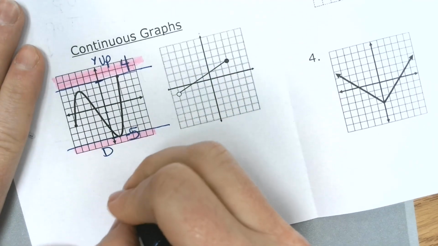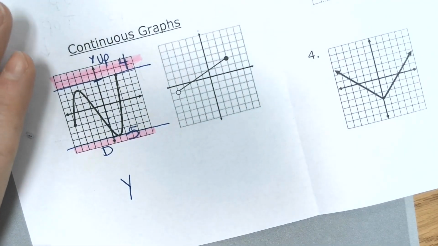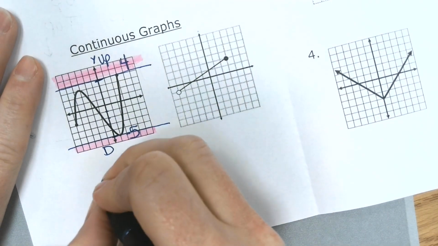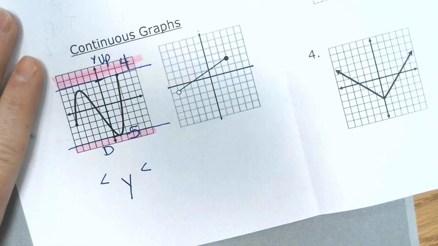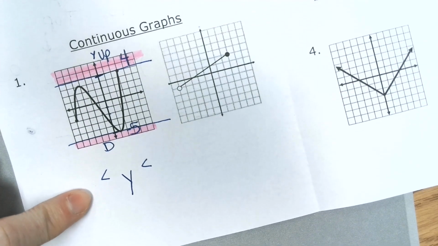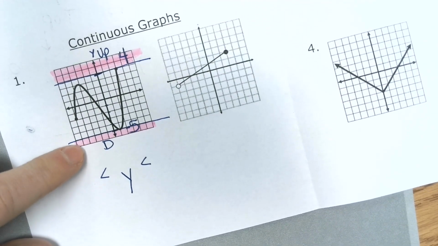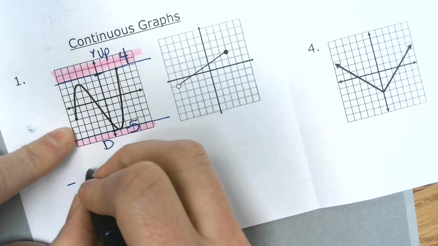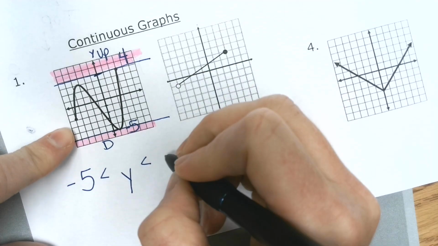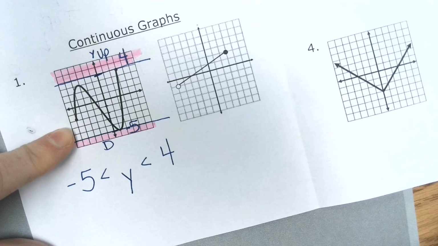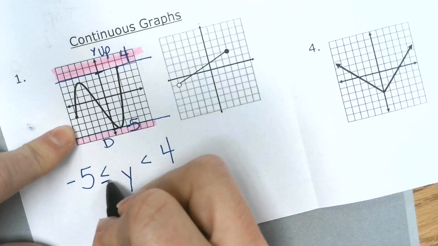So we are going to write it with y on the inside because remember it's range. Do less than symbols. And we put our lowest number first. So that's our down number. So it goes down. Yes, so they are closed. So what do we need to add at the very end? Yep, the or equal to.